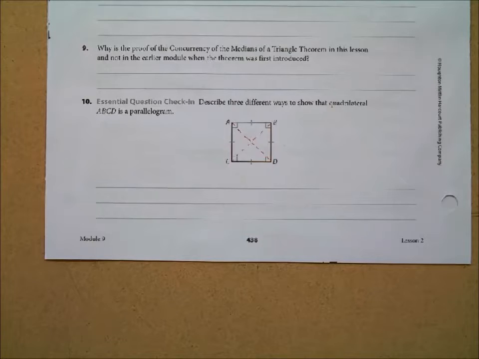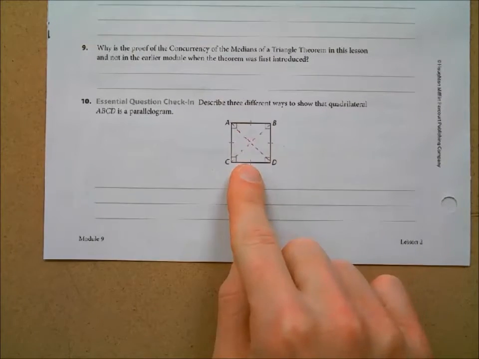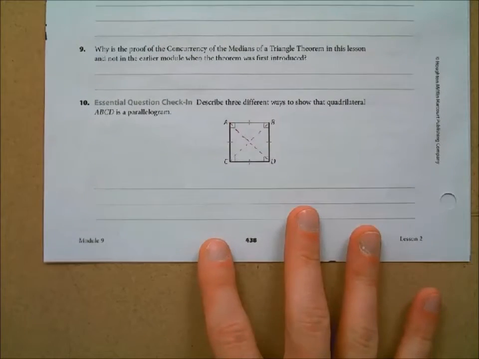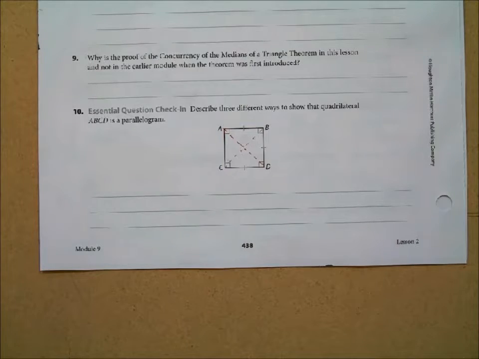I think we could prove that by using congruent triangles, because this is going to be a 45, 45, 90. That's going to be a 45, 45, 90. So I think it could work. Yeah, I think that'll work too. Okay. Very good, folks. Very good.